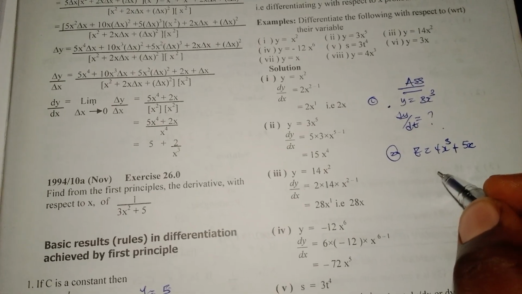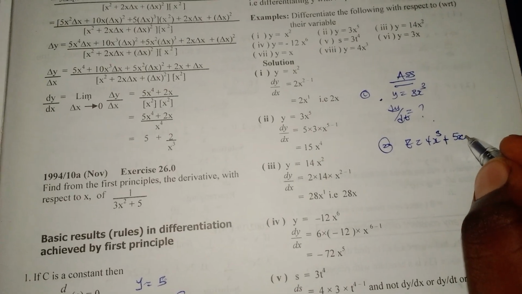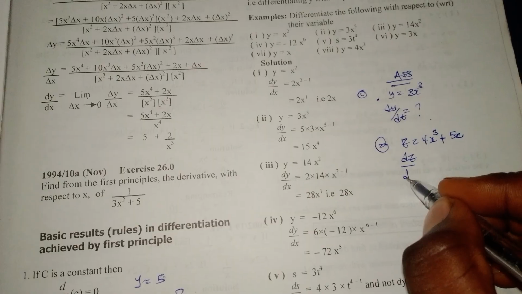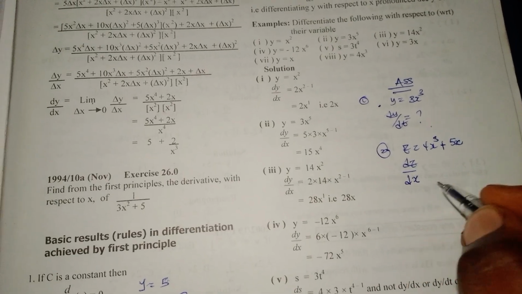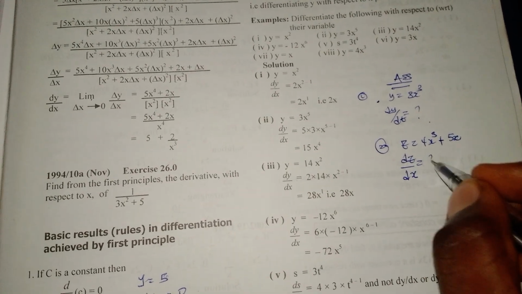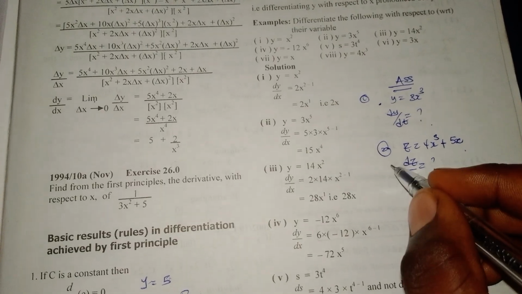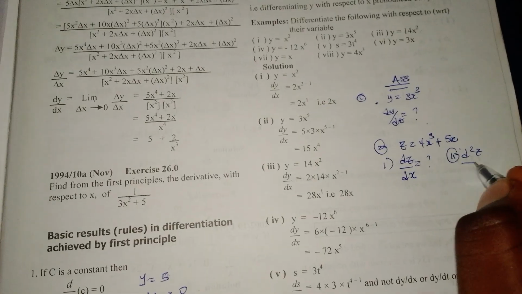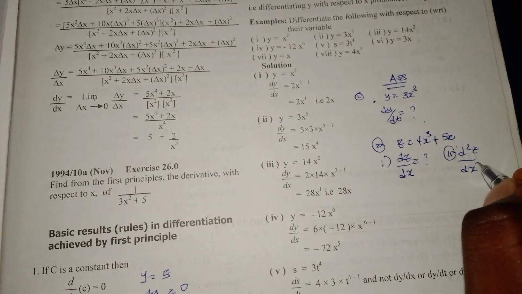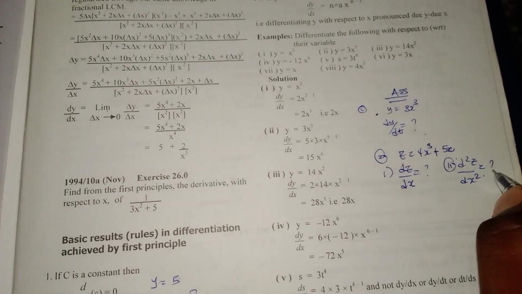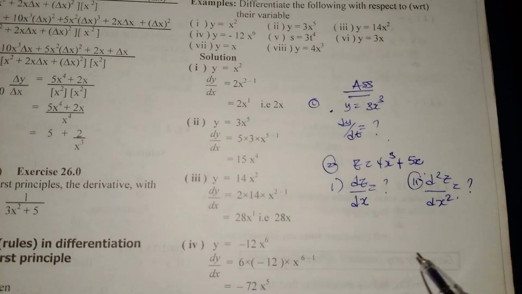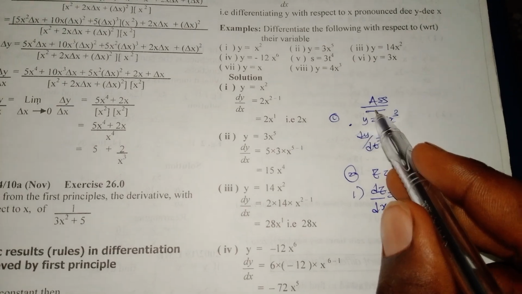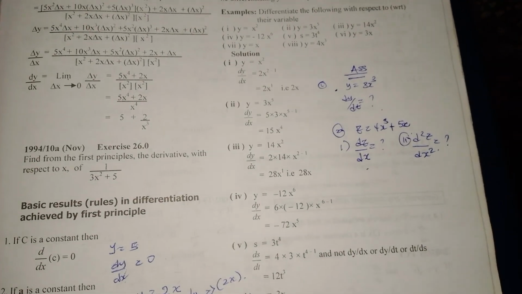Find dz/dx. How do you find this? And also find d squared z over dx squared. How do you find this? Use this as your assignment to test how you can solve differentiation.